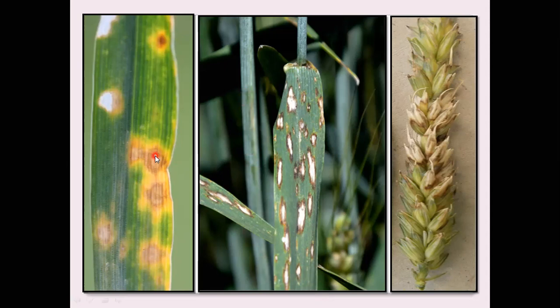Okay, these lesions vary in size, near about 1 or 2 centimeters, depending upon the size of the leaf and the inoculum load of the fungus. Under most favorable conditions, these lesions coalesce with each other and cover the maximum area of the leaf, and these lesions are known as blight lesions.